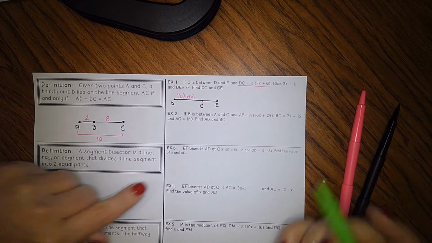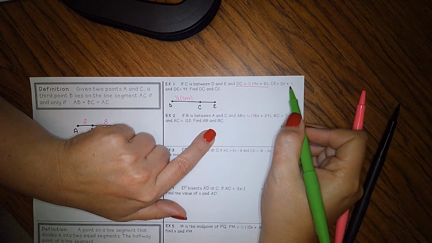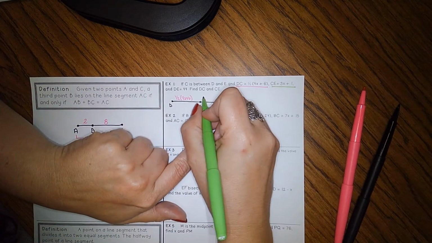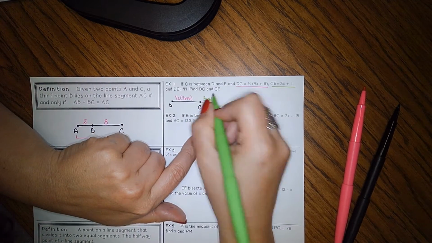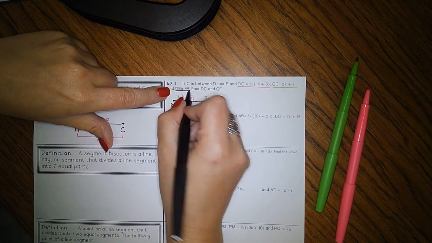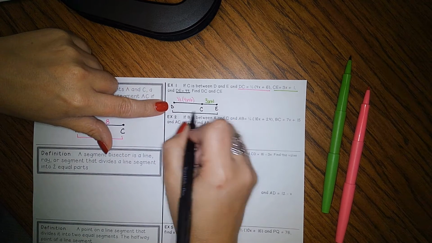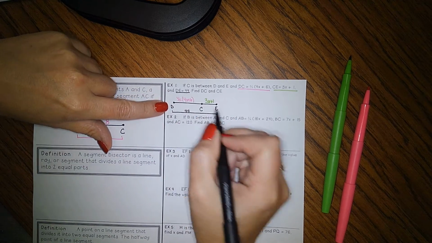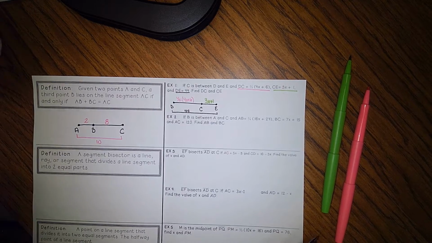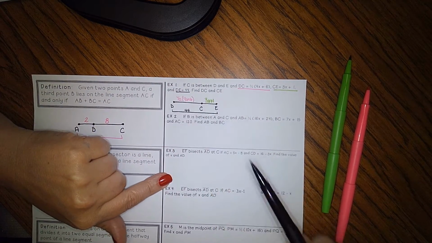All right, then the next segment it gives us is CE. So CE is 3x plus 1. I'm going to label that in green. And then the final segment it gives us is DE. It tells us that the entire thing is 44. So we want to figure out the length of DC and CE.